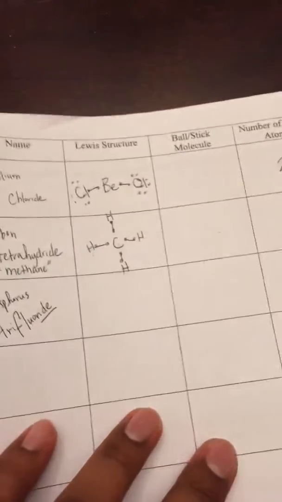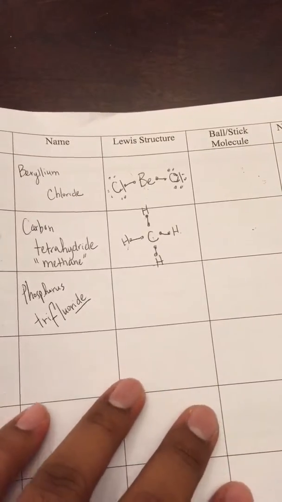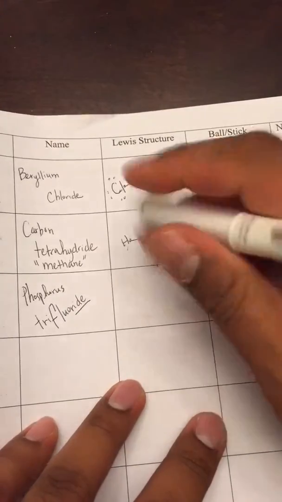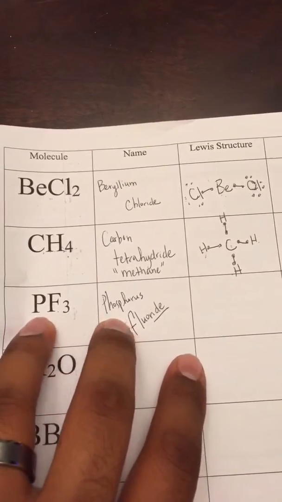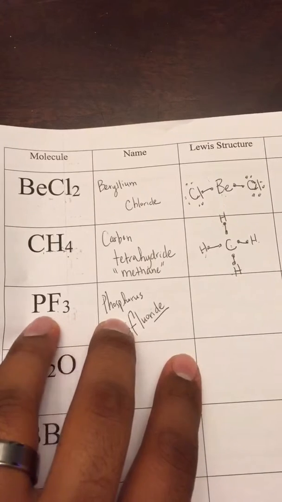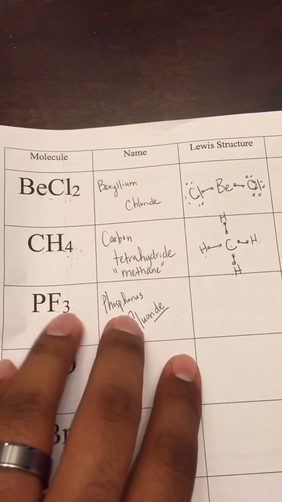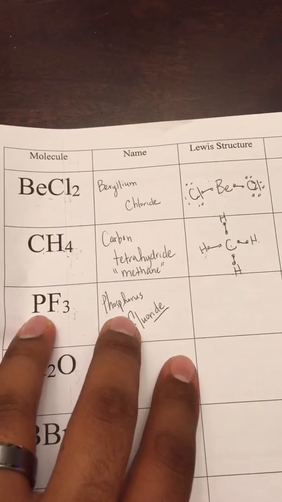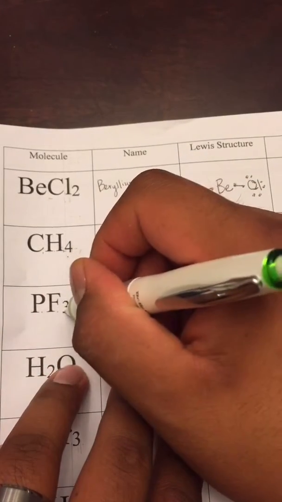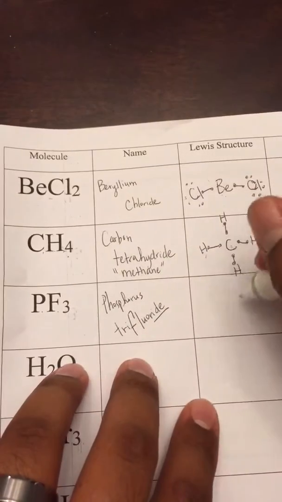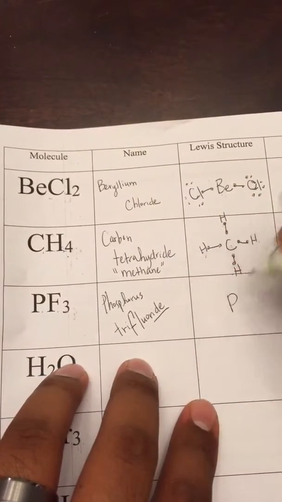Next, we're going to do the Lewis structure of PF3. Again, if you look at PF3, we have to identify the central atom. That central atom is going to be the atom in the middle. Well, which one of these is the atom in the middle? The one with the least number of atoms. Phosphorus has 1, fluorine has 3. So therefore, the central atom is going to be P.